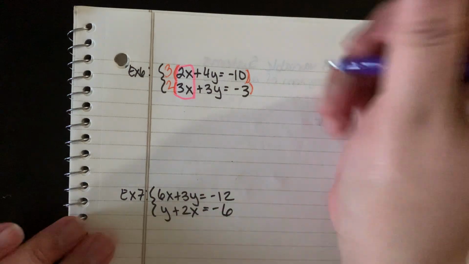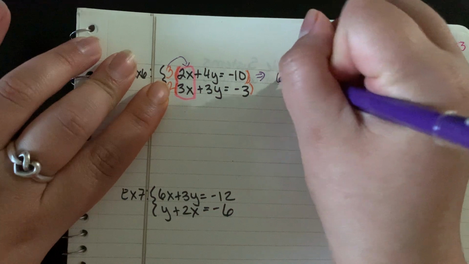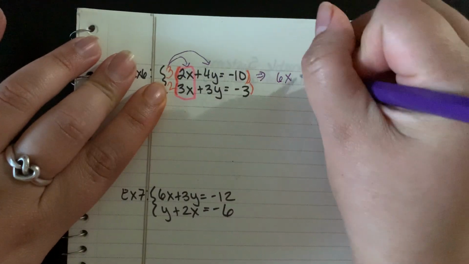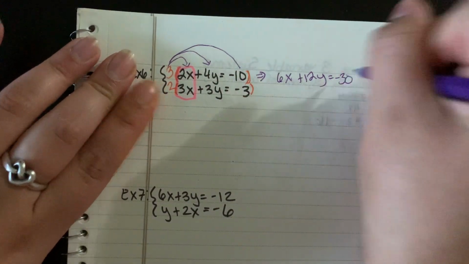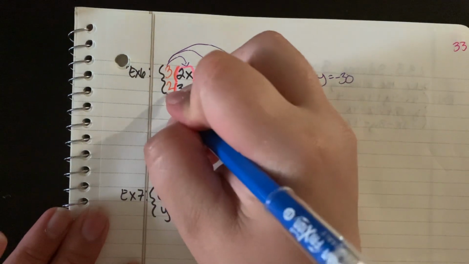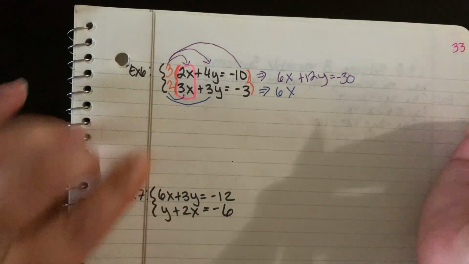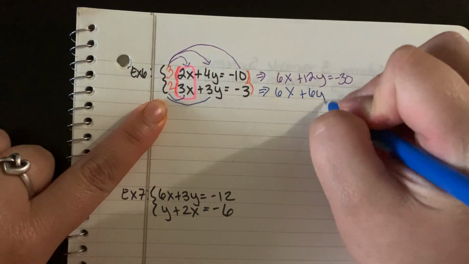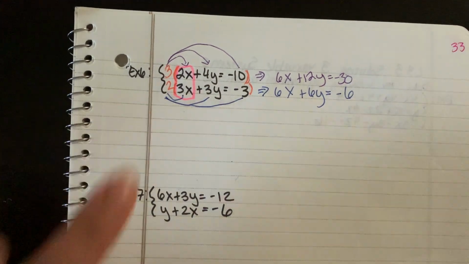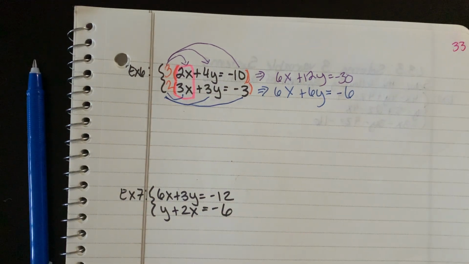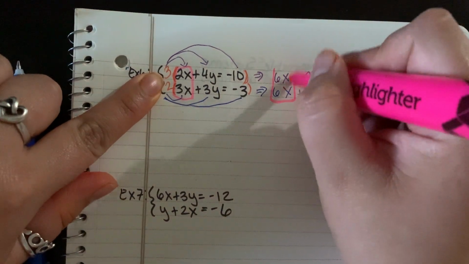So this is going to give me, you're going to multiply. 3 times 2 is 6x. Then we have 3 times 4, which is 12y. And we have 3 times 10, which is going to give me -30. Then you're going to do the same thing with the bottom one. 2 times 3 is going to be 6x. 2 times 3 again is going to be +6y. And then 2 times -3 is going to be -6. Now, remember, we specifically multiplied them by these numbers because I wanted my x's to match, which they do.